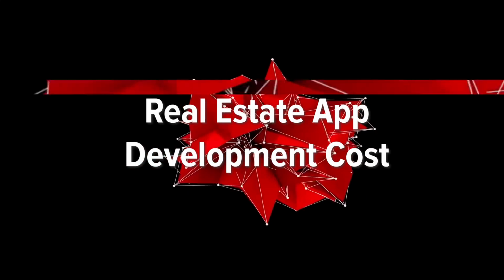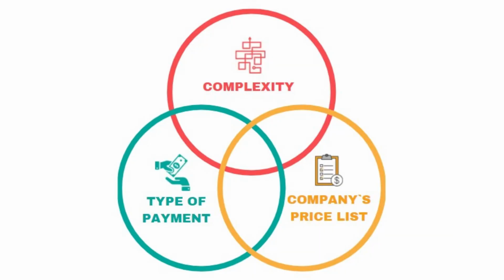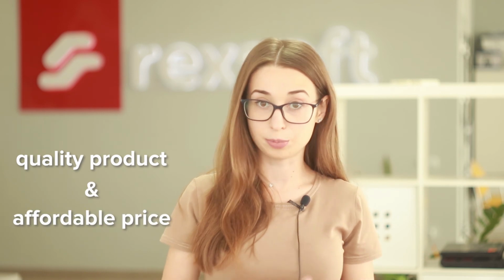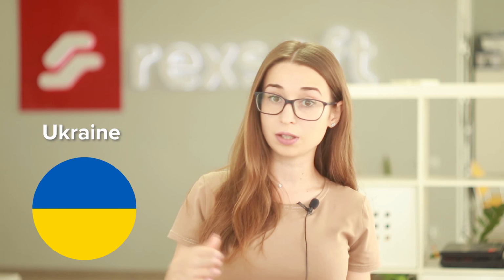Real estate app development cost. The cost of developing real estate applications depends on the following factors. Price list of the developer company. It is higher in large agencies based in the USA, slightly lower in developers from Europe. Do you want a quality product but an affordable price? Then it is worth ordering the development from developers from Ukraine or Latin America.